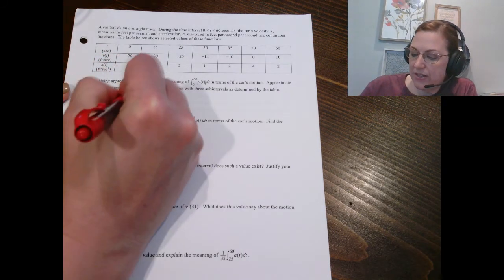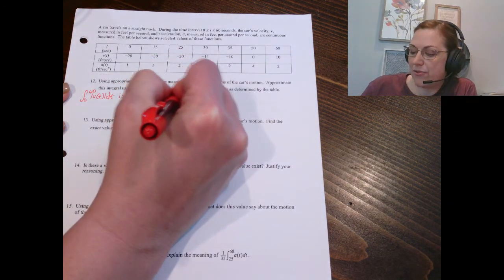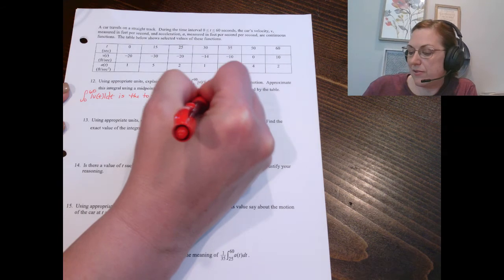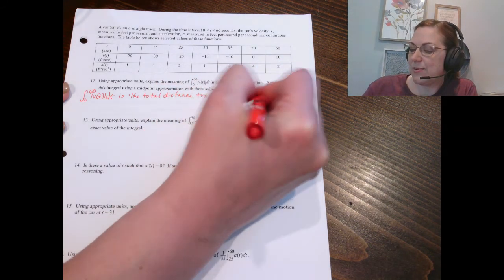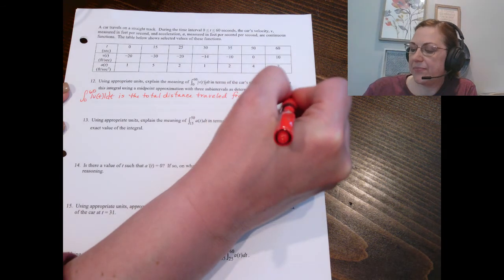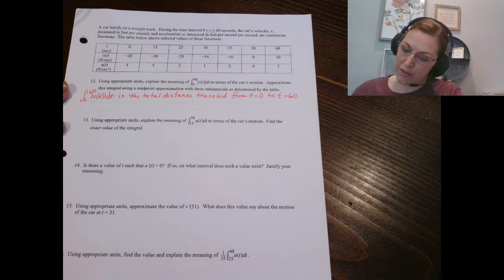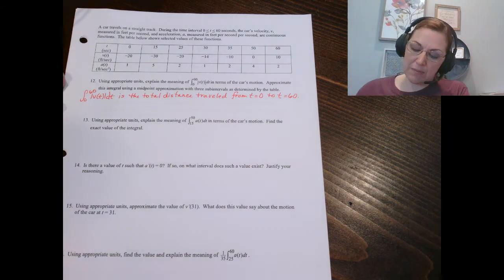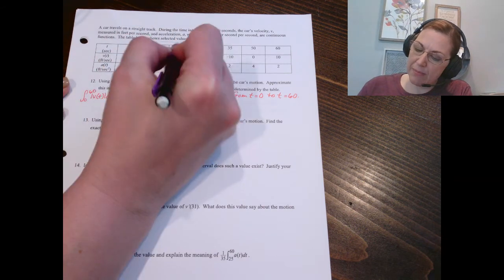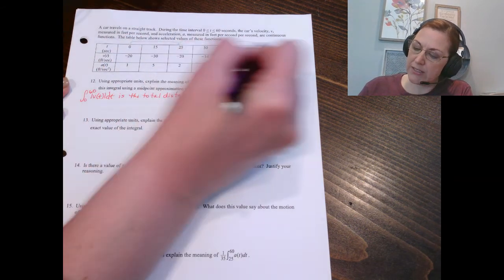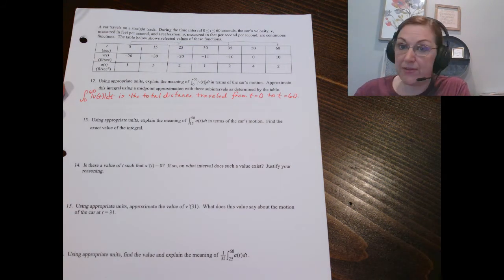Let's see, is the total distance traveled from t equals 0 to t equals 60. Okay, now let's do a midpoint approximation for those. So in order to do a midpoint, I'm going to have to break them up in this way. We'll do 3 intervals. Each of the intervals looks to have a different width, and that's okay.